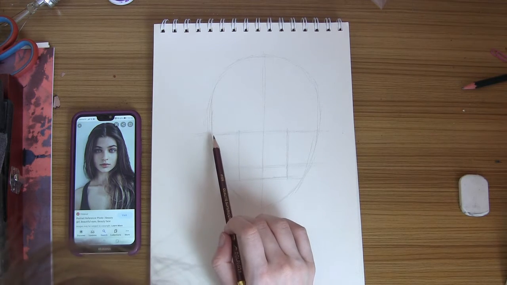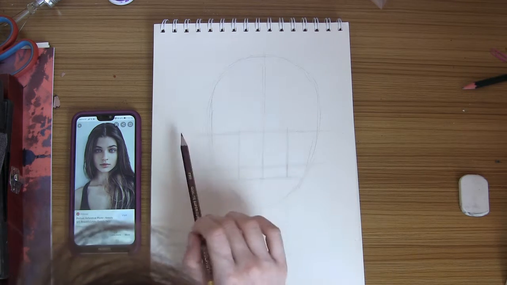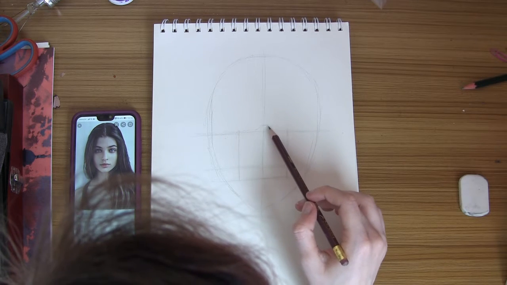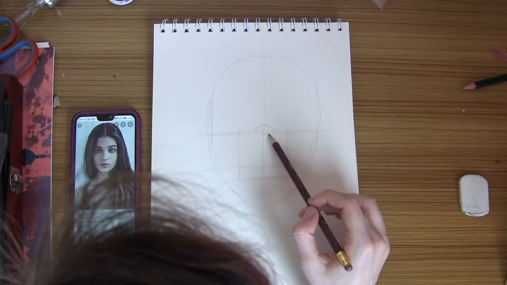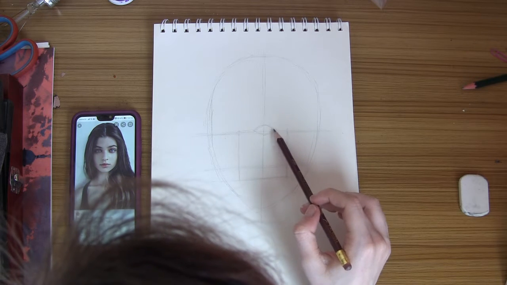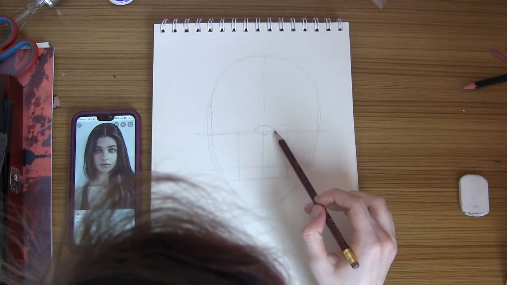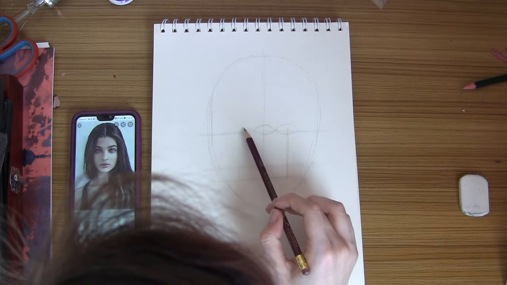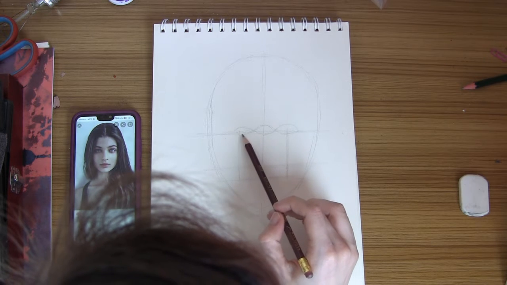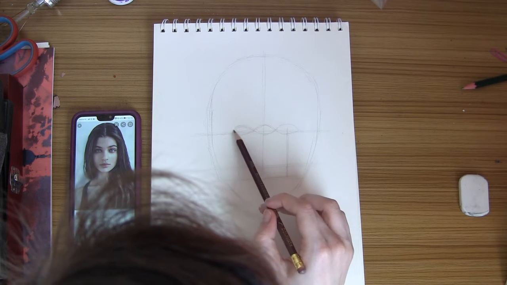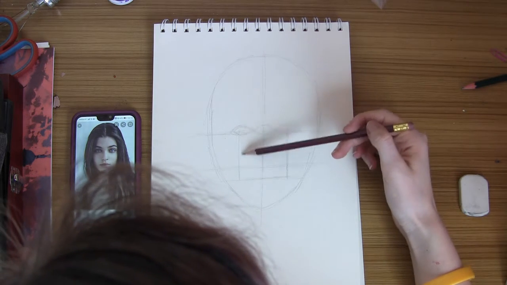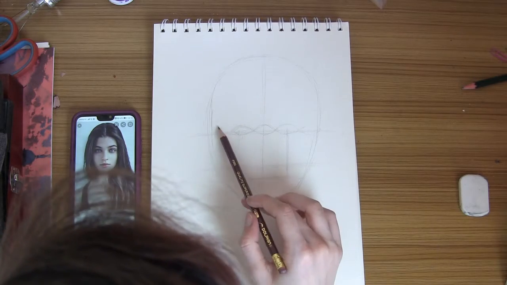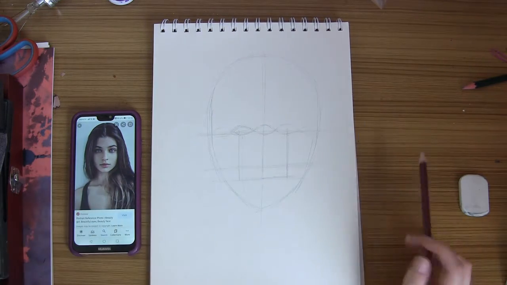On most faces you can draw five eye widths across. If you start in the middle and say my eye is going to be about that wide, you should then be able to draw another eye that hits the middle of here. It's not quite the middle over here, but we can shift this line over a little bit. Then there should be room for another eye here and another eye here. And that's about how wide the face needs to be.